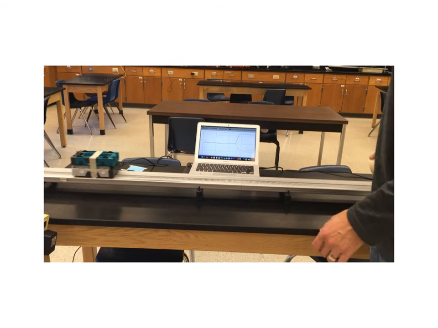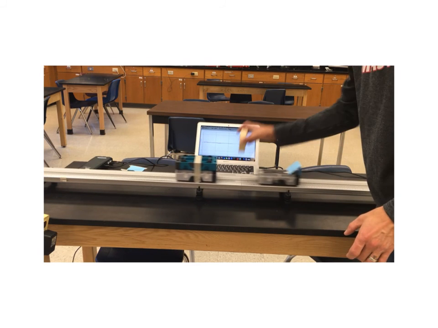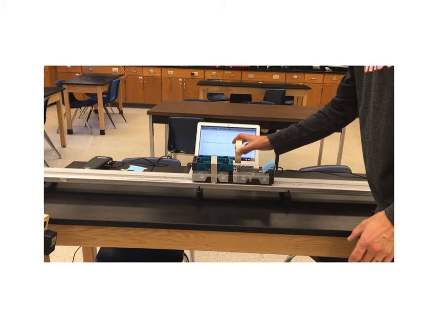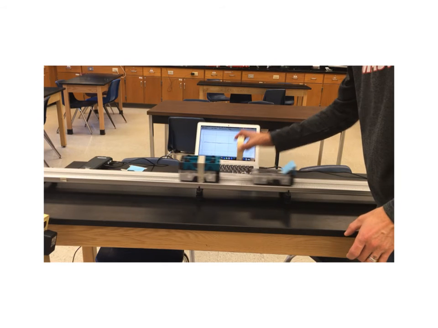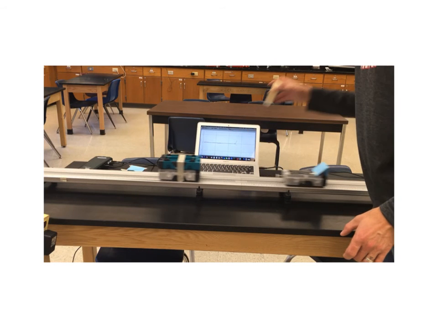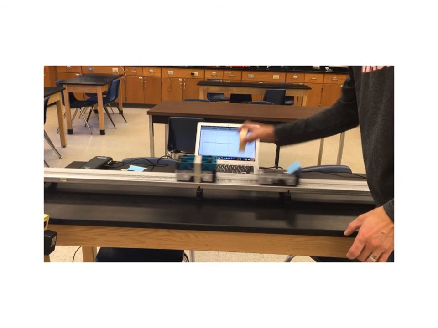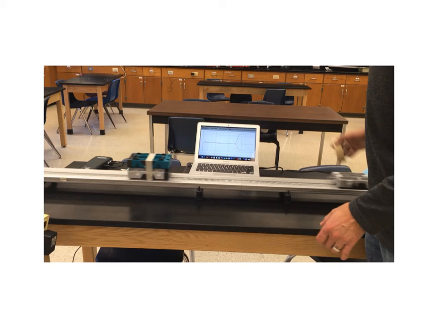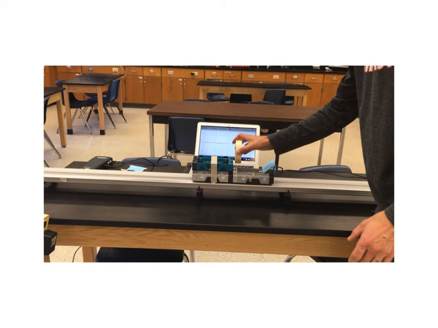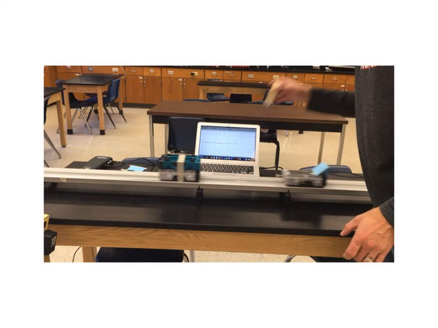Here, same situation, we hit the plunger, but the cart on the left has twice the mass. Notice what that does to the velocity after the collision, and we'll call this a collision even though they're not running into each other, they're still interacting with each other.